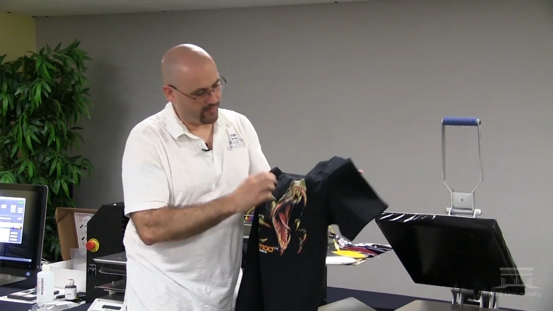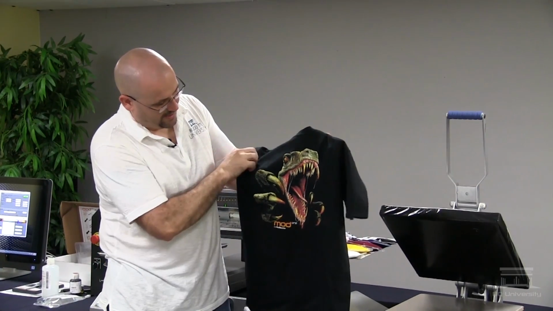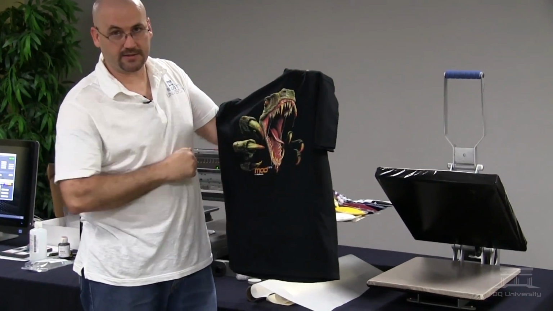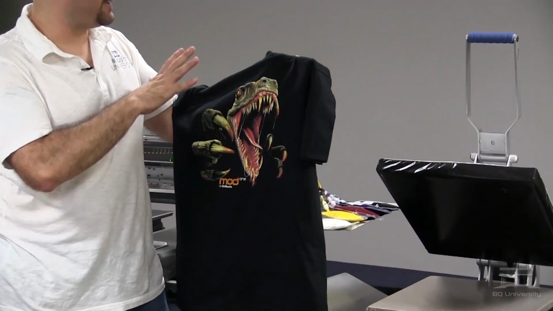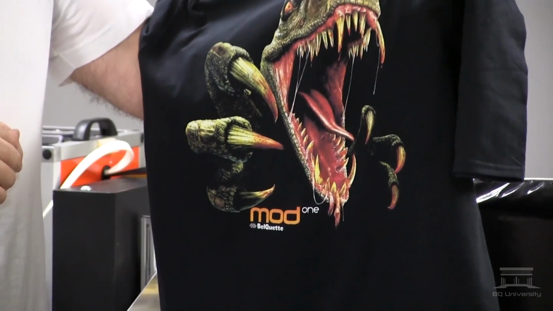So when we do this, basically what we've done is we've created a nice vibrant graphic without the glossiness. And that's basically taking the first press being with Teflon, second press being without.